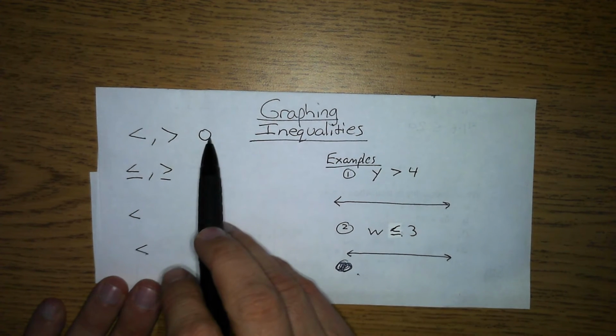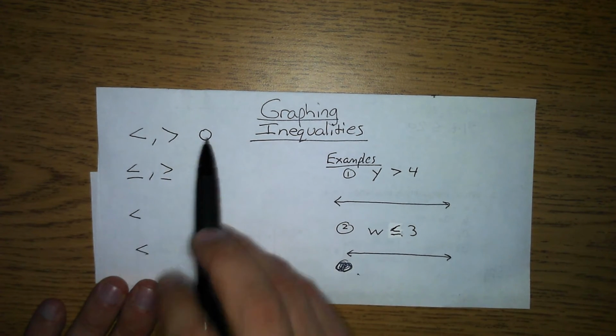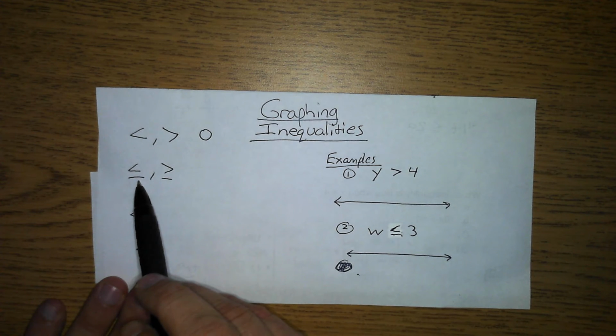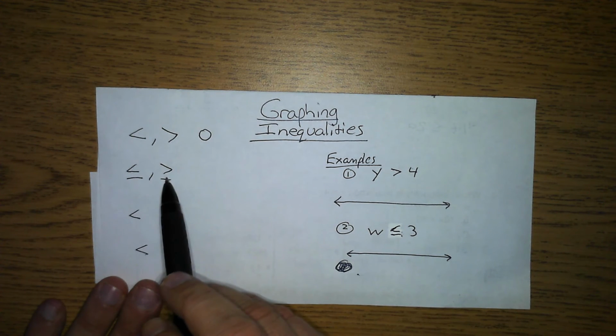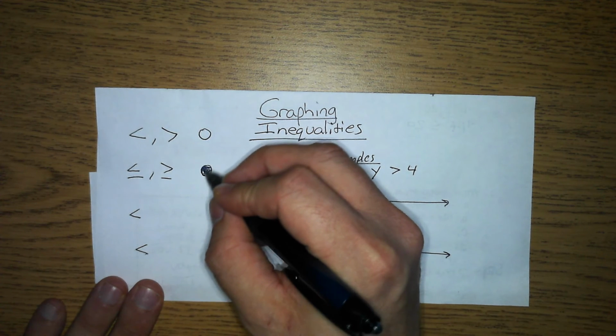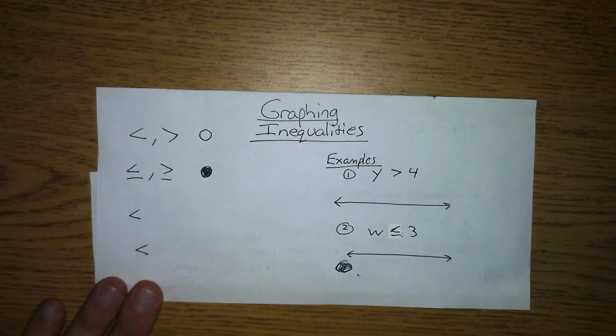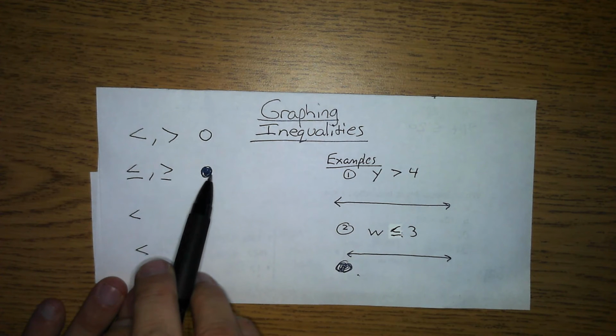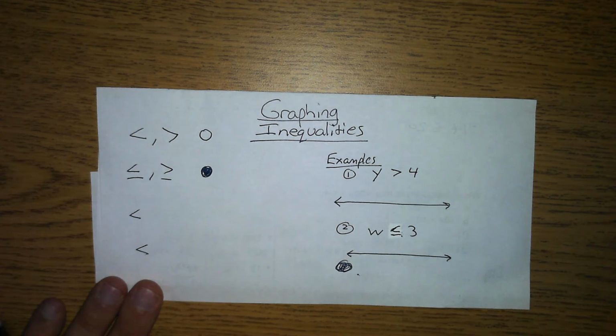So this would mean that it would not be included as part of the solution. If you see a less than or equal to, a greater than or equal to, it's going to be what we call a closed circle. And a closed circle would mean that you would include this number as part of the solution to your inequality.